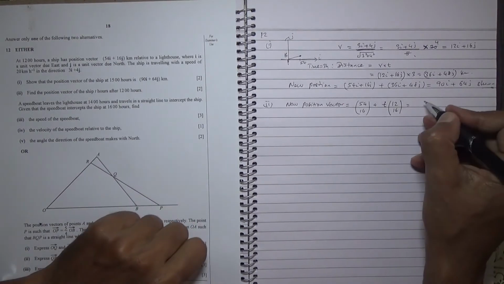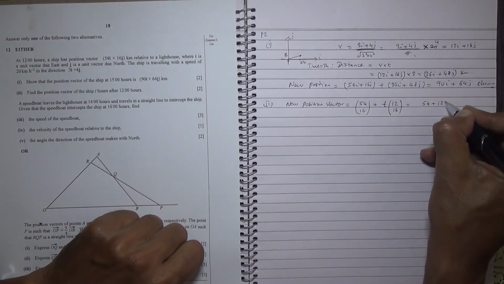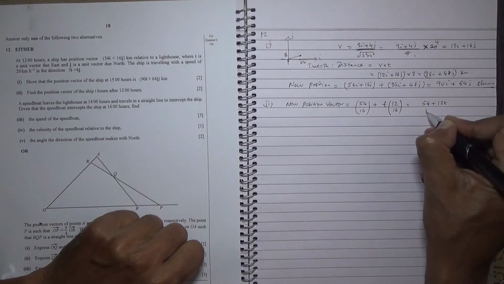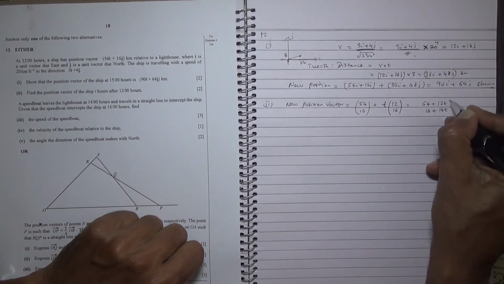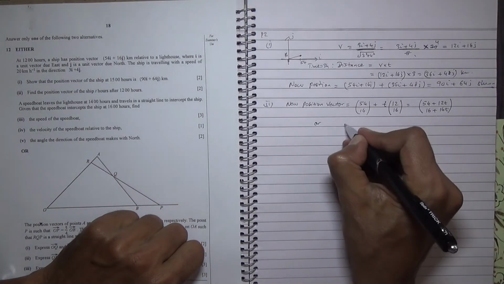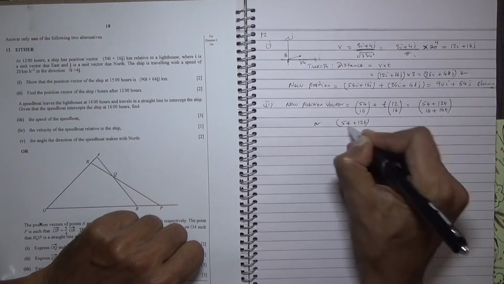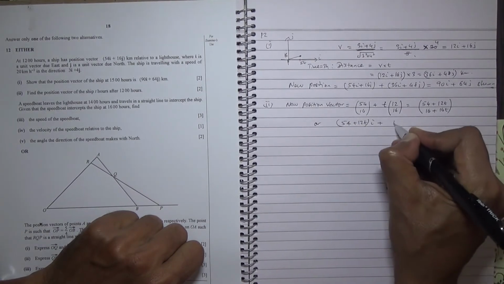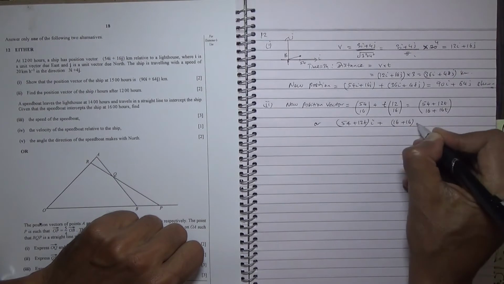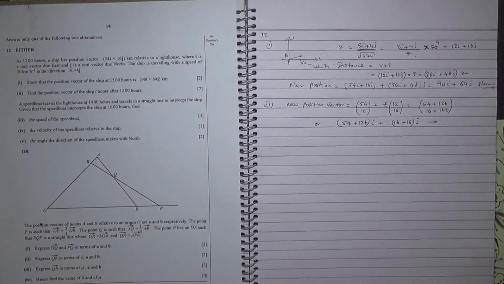So we've got 54 plus 12t and then 16 plus 16t. You can write it as 54 plus 12t vector i plus 16 plus 16t vector j, and that's the new position of the ship.